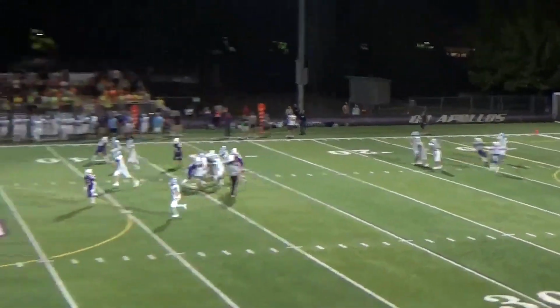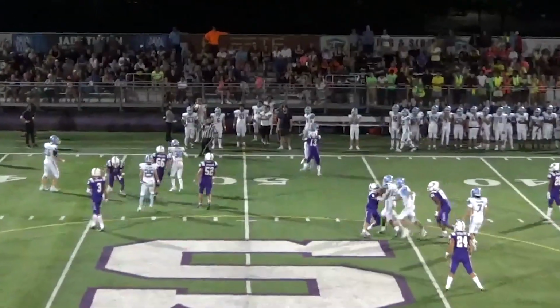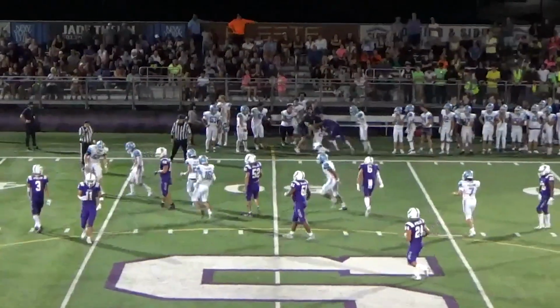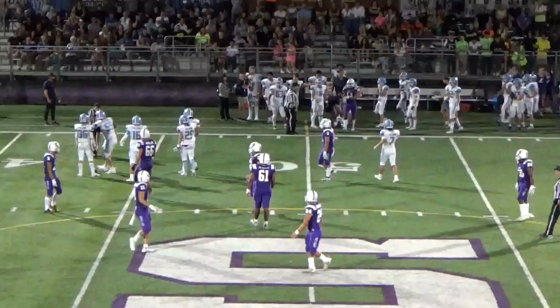The back judge can have the ball and the returner. You need to have your head on a swivel and watch this where a defender goes into their opponent's bench area. Thankfully, nothing happened on this play.